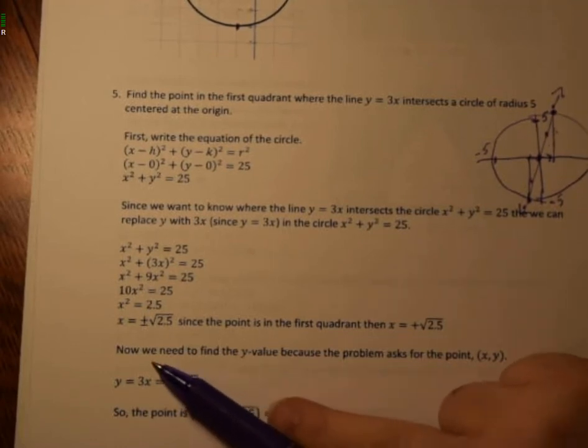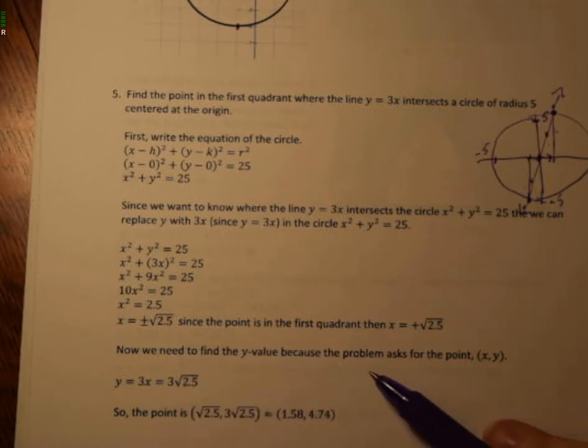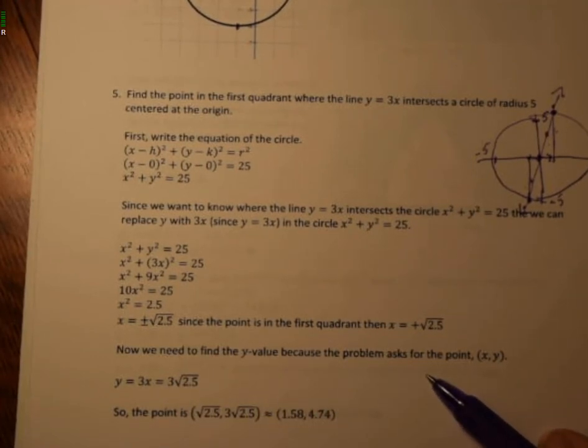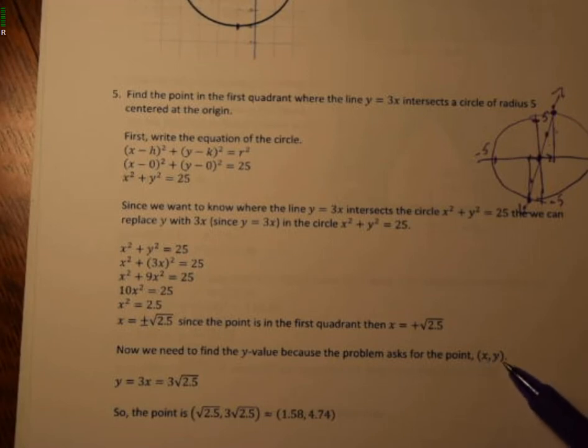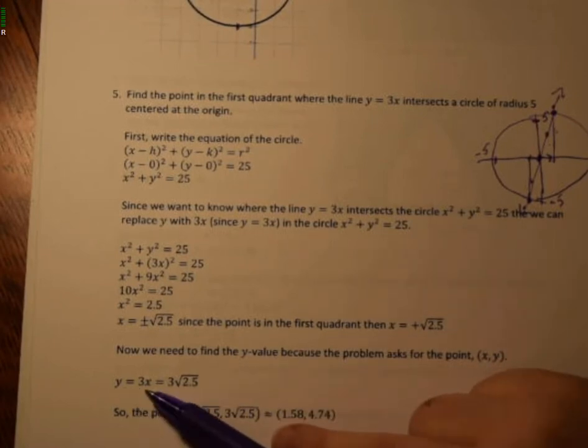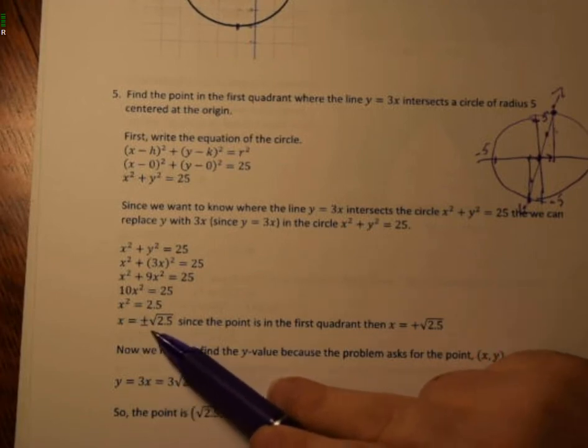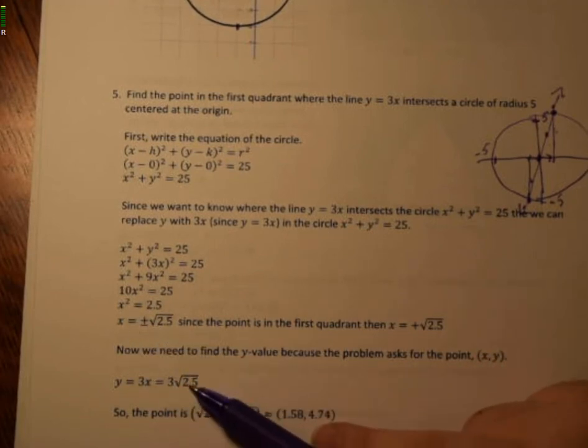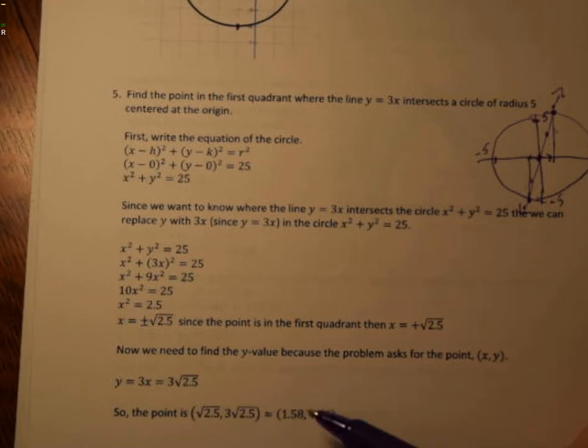Okay, so now we need to find the y value because the problem asks for the point. So we need an x and a y value. So y we know is 3 times x, but x is the positive square root of 2.5, so 3 times the square root of 2.5. And if you type that in your calculator, you'll get 1.58 and 4.74. And that makes sense for this point.